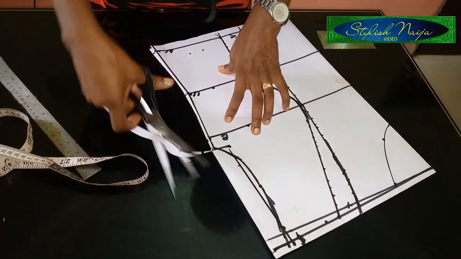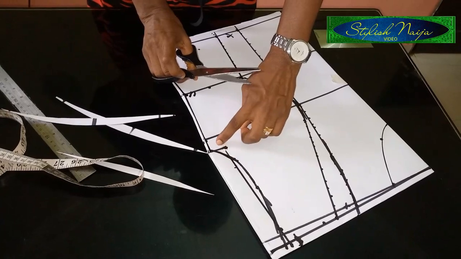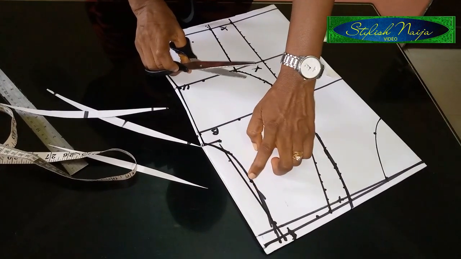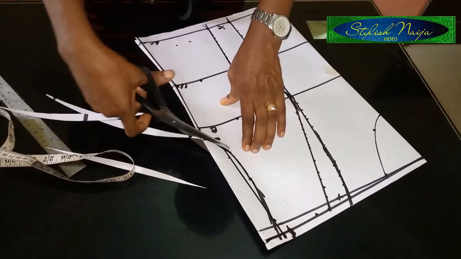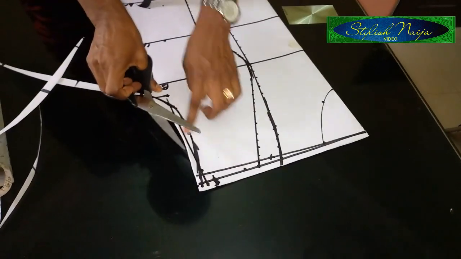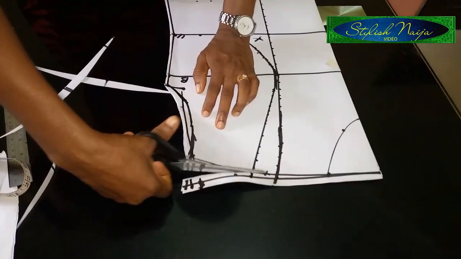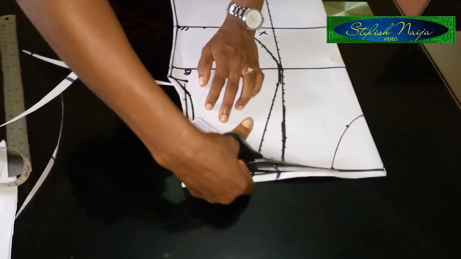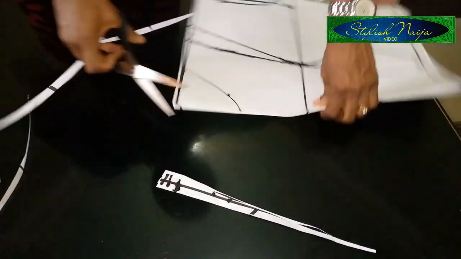So the back armhole and the front armhole are not the same. So I'm going to cut out, leaving 1 inch for the back one. Before I cut out the back one, this is for the front one. So I'm just going to slant it out like this, and then I'll cut out the neckline.